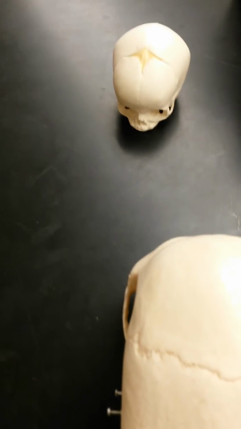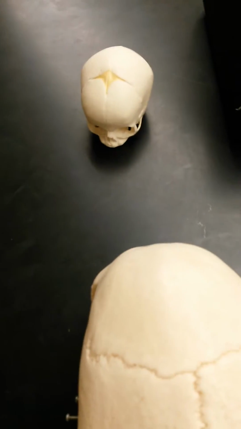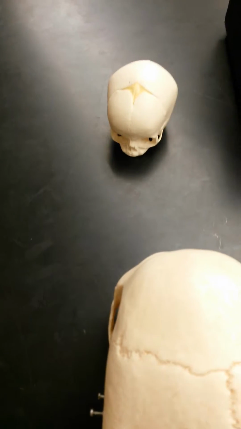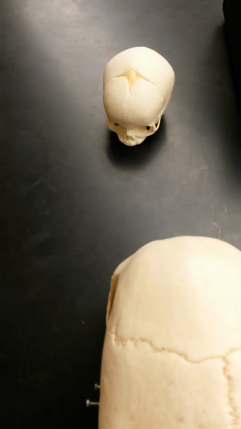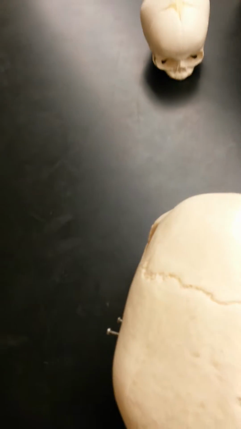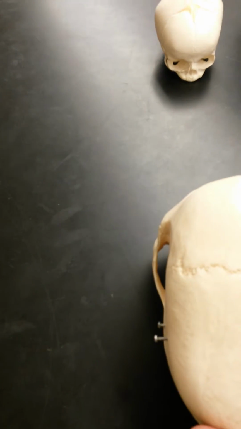Okay, so the first part of the skull, we did the superior view, the lateral view, and the inferior view, and the second part, this will be the second video for the skull. We're going to be talking a little bit more about the foramina.